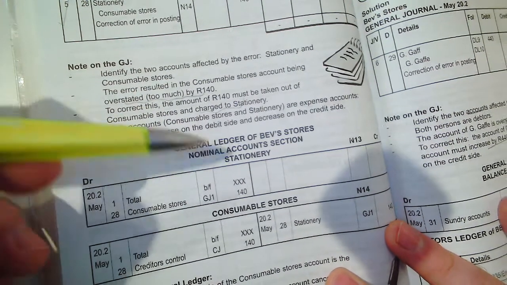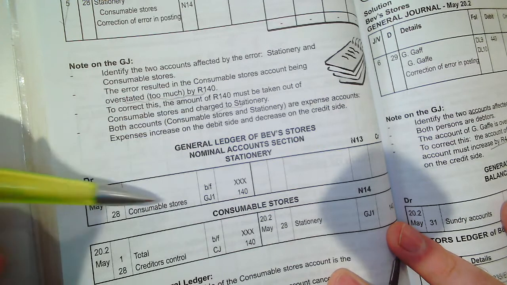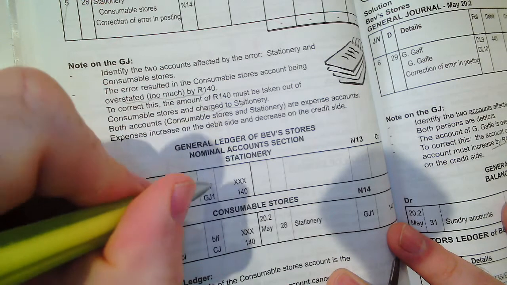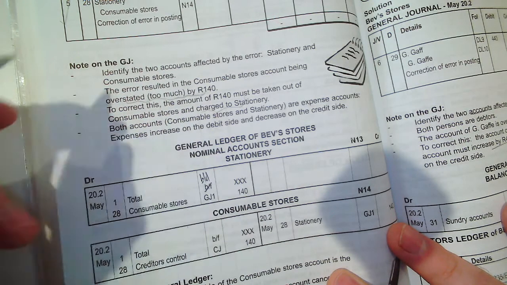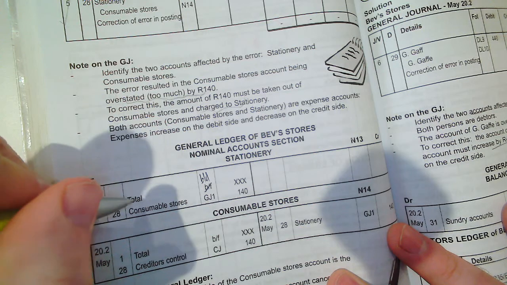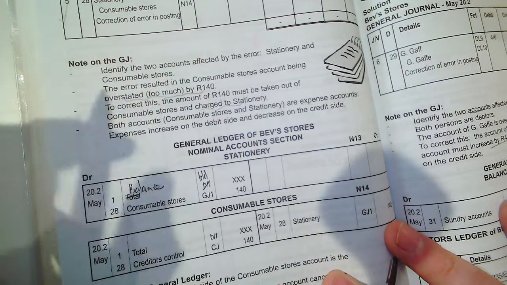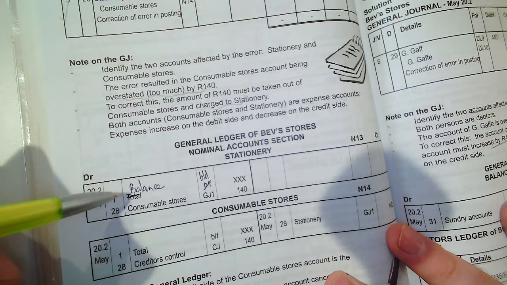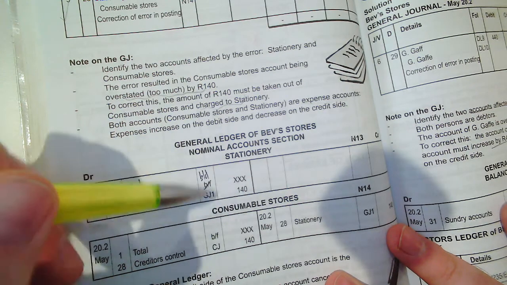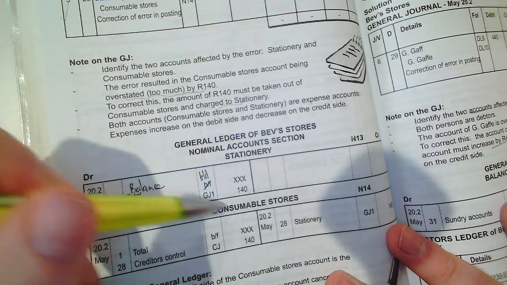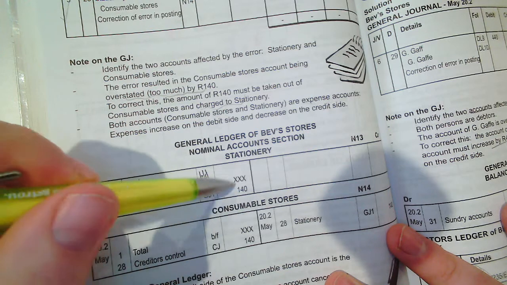Then the next step is to post it to the general ledger. So stationery, at a total here, balance brought down. I normally write balance, I'm just correcting the way we normally do it. The stationery is supposed to be on the debit side.